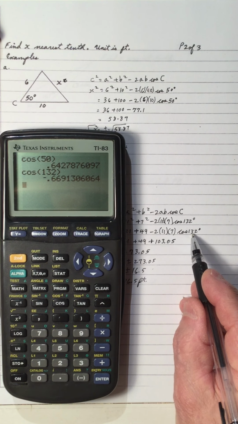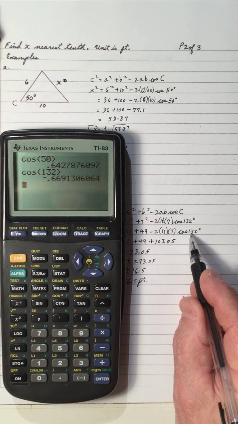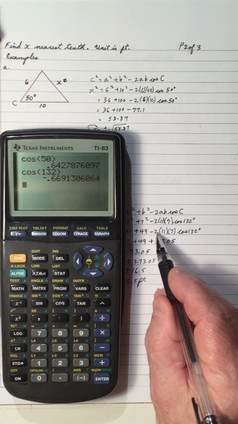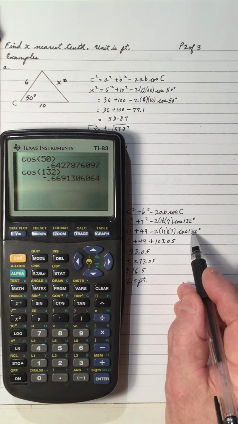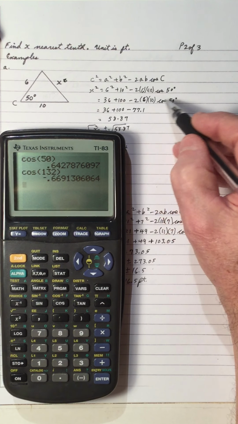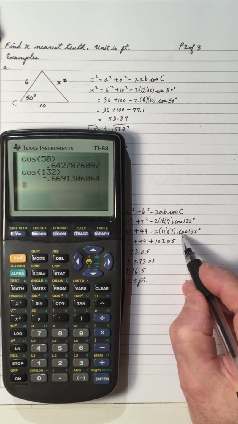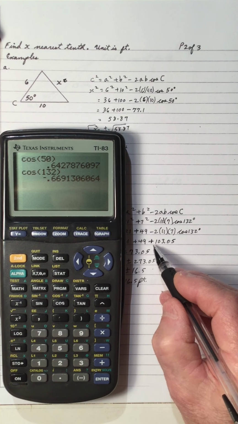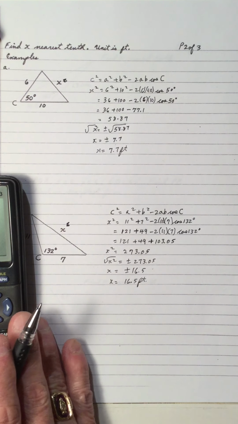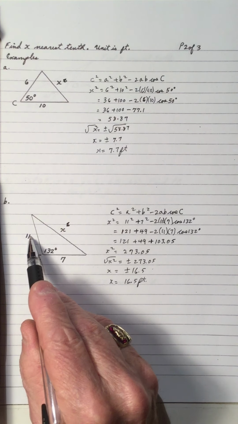Because the angle is in the second quadrant, cos is related to the x, which is negative. So with the negative 2, a negative times this negative makes it a positive. That's why with the cosine of 50 we have a negative, because positive times a negative is negative. Here it's a negative times a negative, which makes it positive. And notice we're adding these up, so the number is going to be larger than 11.